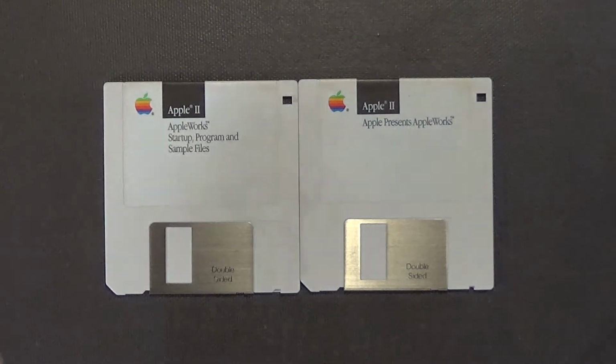Okay, so I just thought I'd show these. Pretty cool. Pretty cool, man. All this original Apple software. Okay, so there's that. Alrighty.